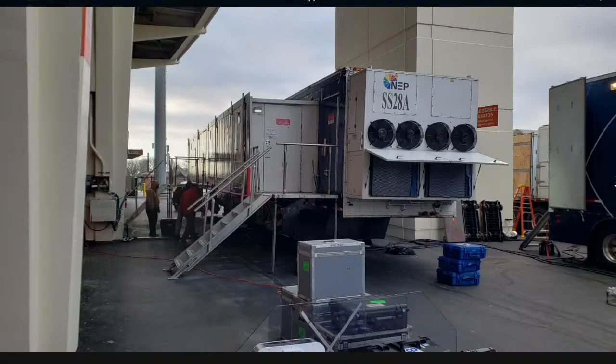So now we're on to the large productions. This is an A unit, which is basically where all the production people sit. This is, in this particular example, SS28 from a company called NEP. There are about two big truck companies and a couple smaller ones. NEP is the biggest in terms of people and size. Game Creek is another one out there. They typically have the bigger contracts, but they both are just massive truck companies.